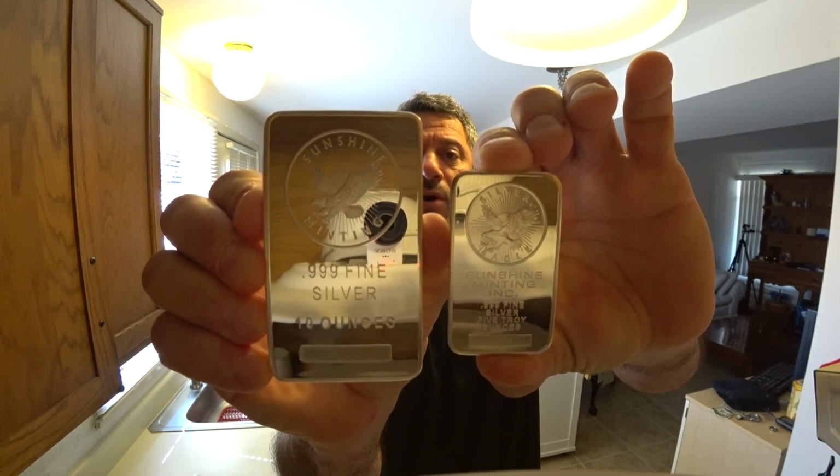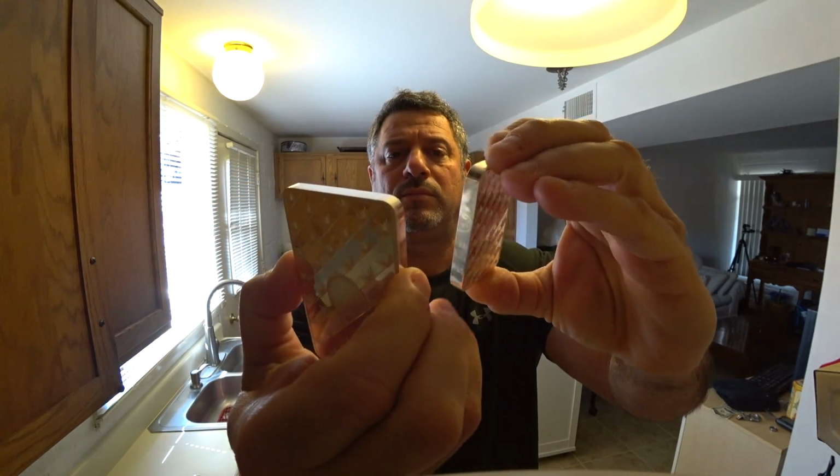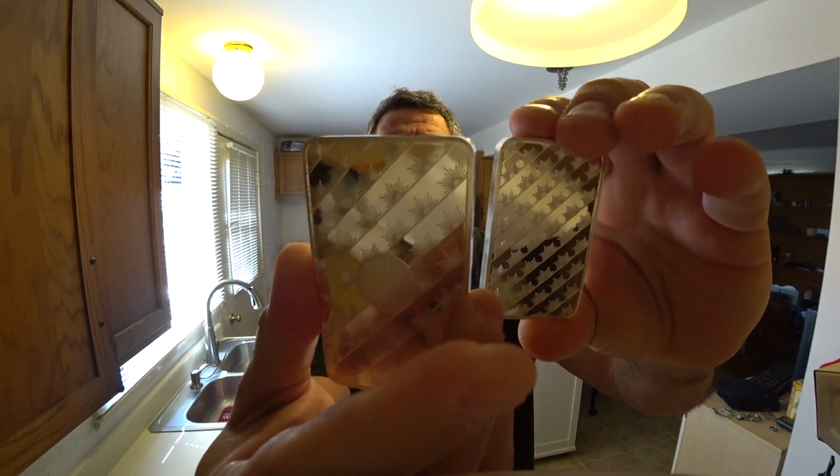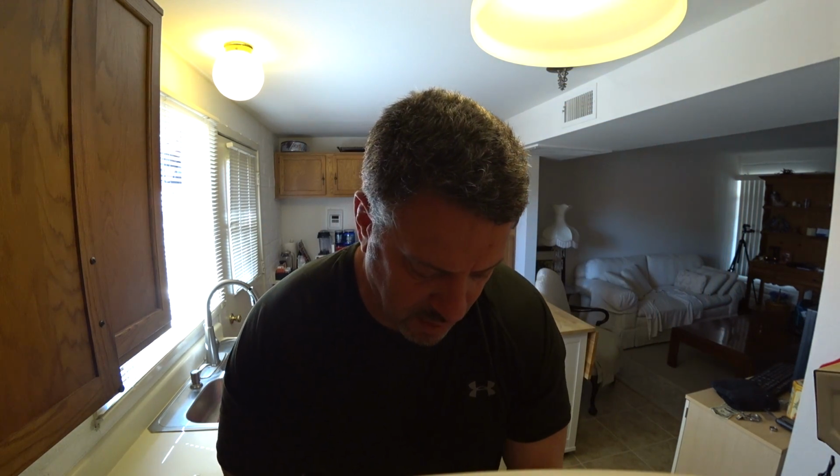I'd like to get into that. By the way, some other bars. Let me just finish up with the bars real quick. We have a 5 ounce next to a 10 ounce bar. Other variations of 5 and 10 ounce bars.